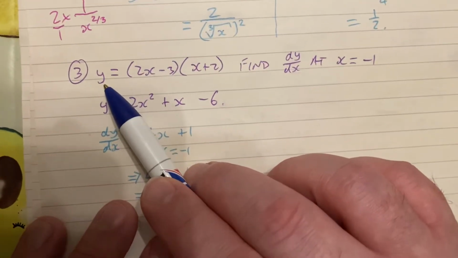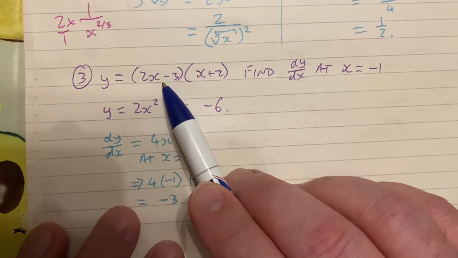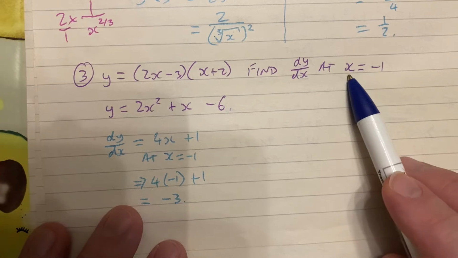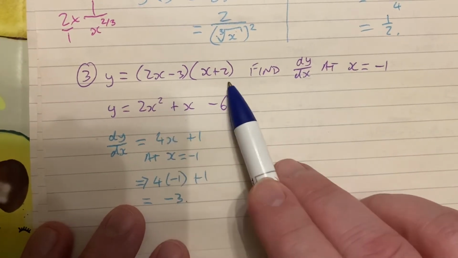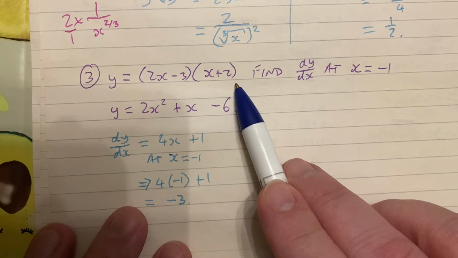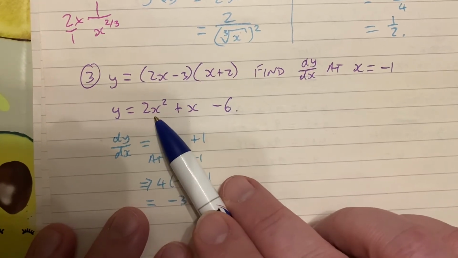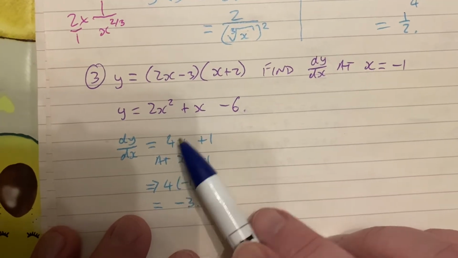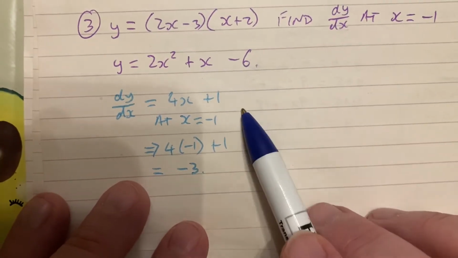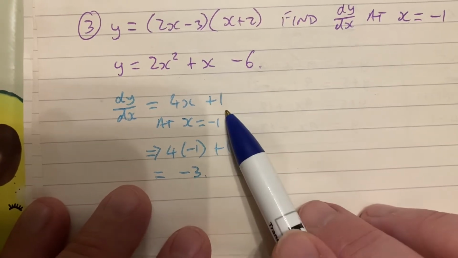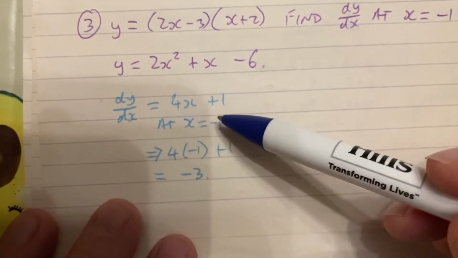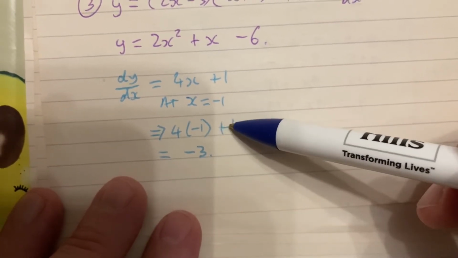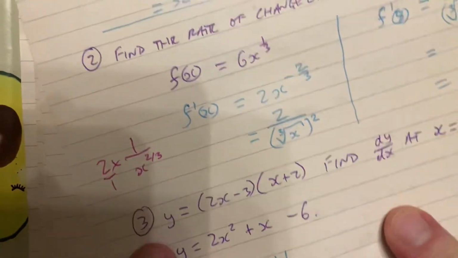So y equals 2x minus 3, x plus 2. Find dy by dx at x equals negative 1. So first thing we need to do is put it in differentiable form, so we need to multiply out the bracket. So 2x squared plus x minus 6. So that's going to be 4x plus 1. The negative 6 disappears. x becomes, because it's 1x, it just becomes 1. So at x equals negative 1, 4 lots of negative 1 is negative 4, add 1 is negative 3.